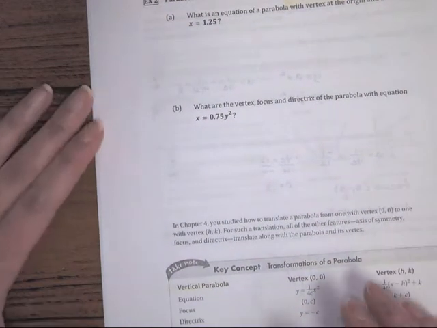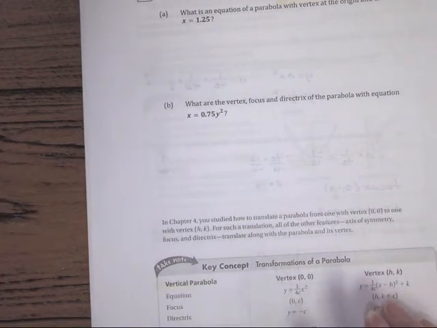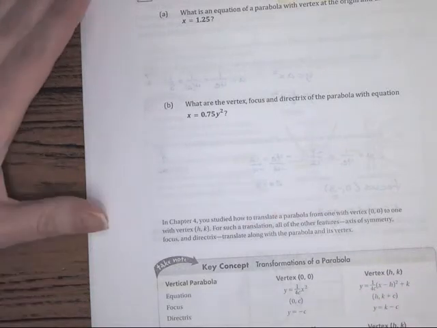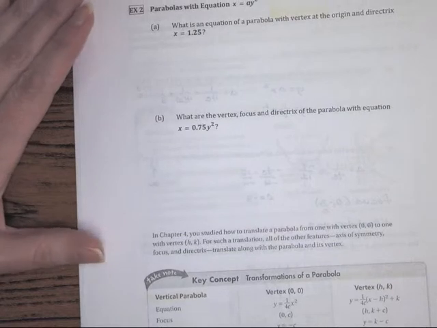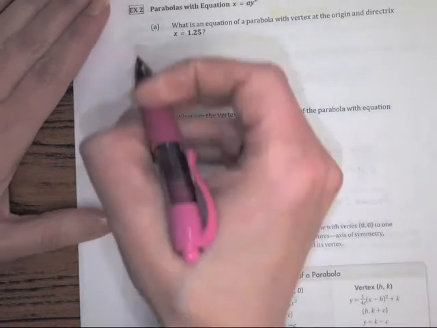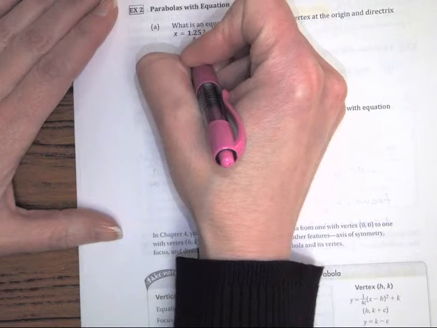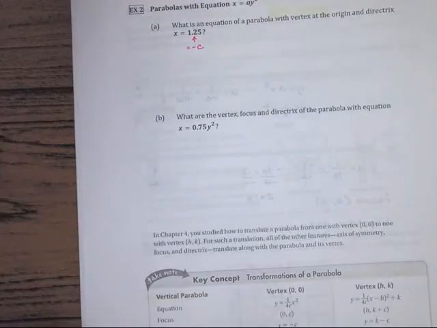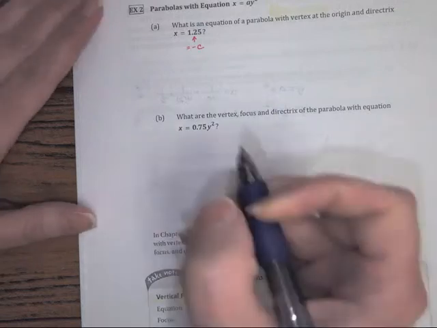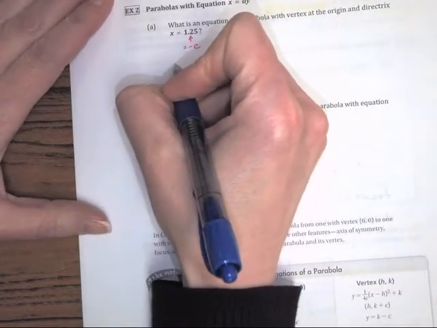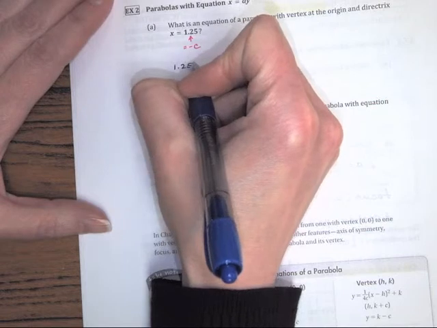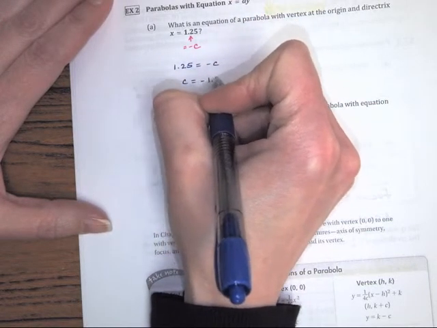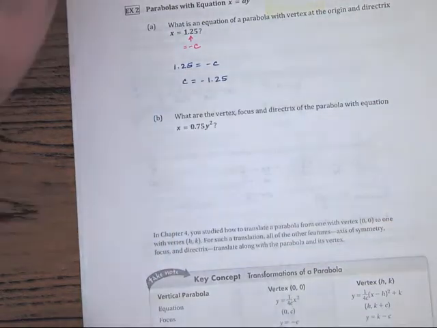All right. What is an equation of a parabola with the vertex at the origin and a directrix of x equals 1.25? So would you agree this right here equals -c, right? So I have 1.25 equals -c, so c equals -1.25.